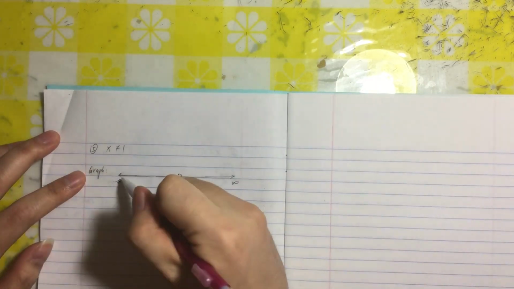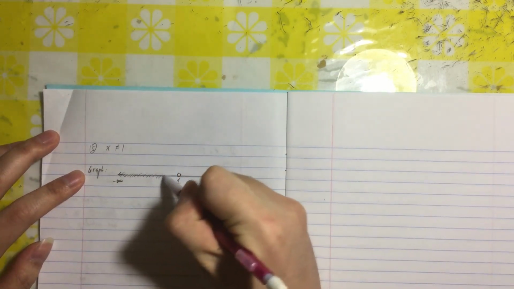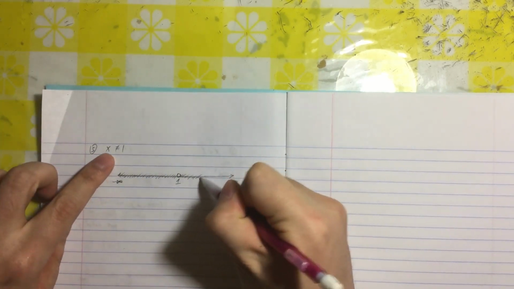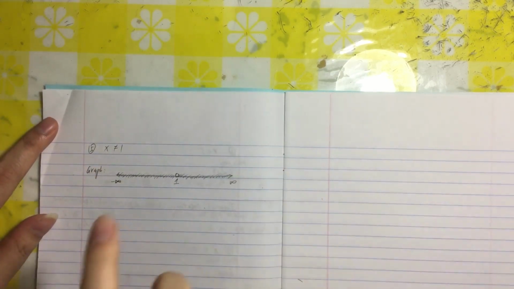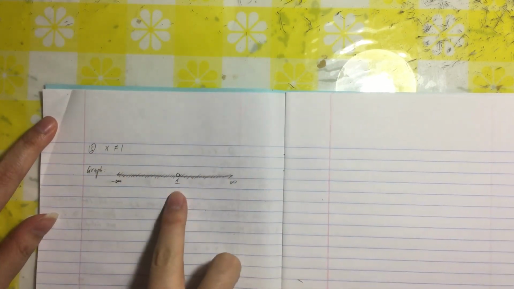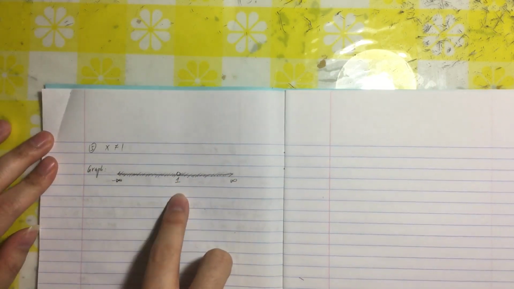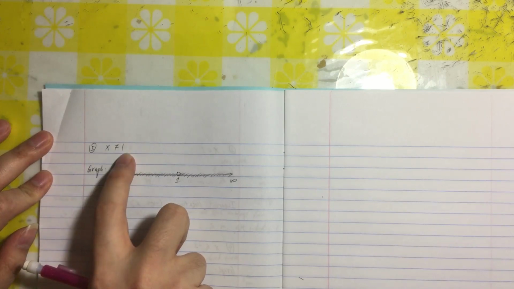x could be any real number except 1. So shade everything on the number line except number 1. That means x could be any real number except 1. That's the graph for this inequality. The entire line is shaded except number 1. Next, let's write this inequality using interval notation.